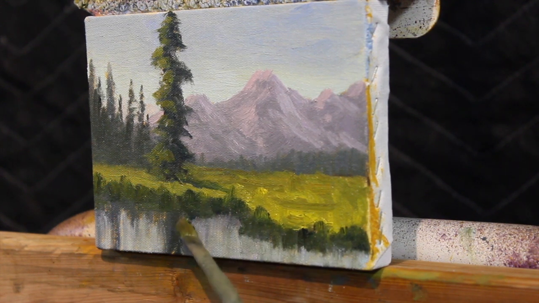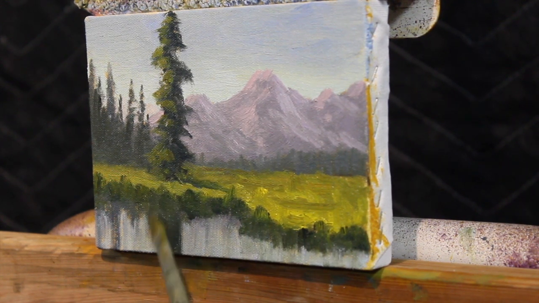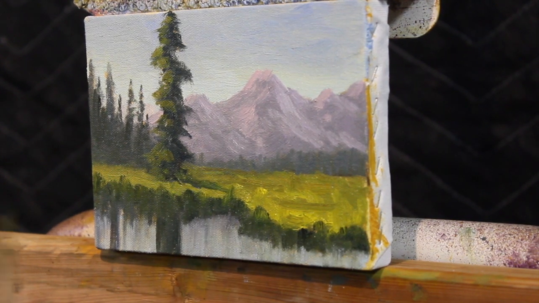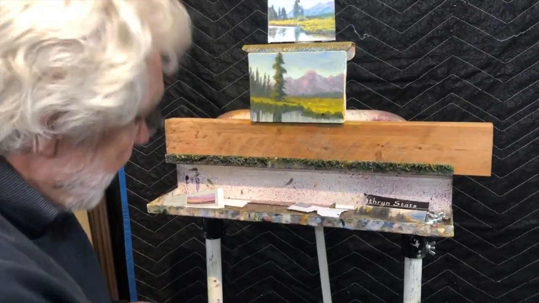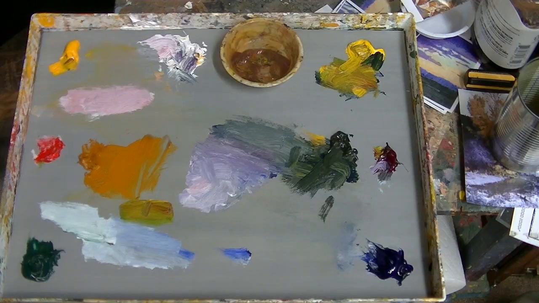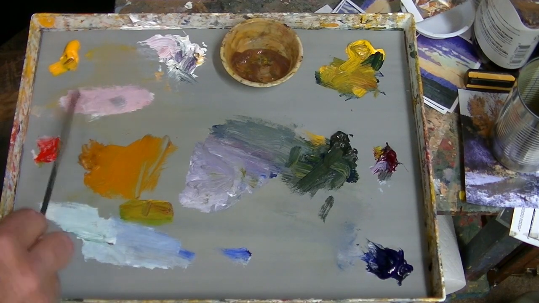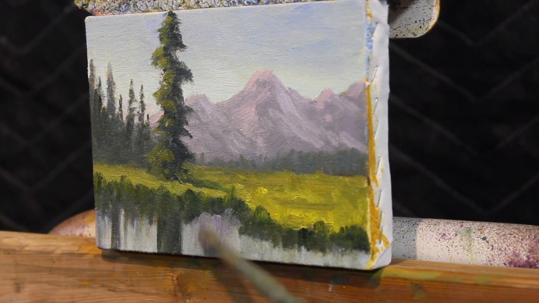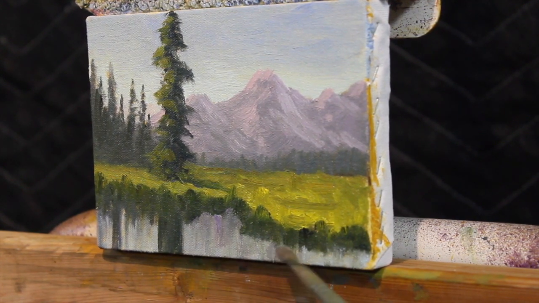And also I've got to have some of these trees in the reflection. Okay, now I'm going to clean my brush out. Even though those mountains might not come down, I'm going to put a little bit of the color of those mountains in the water.